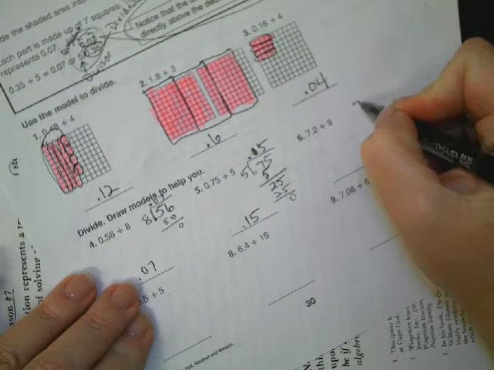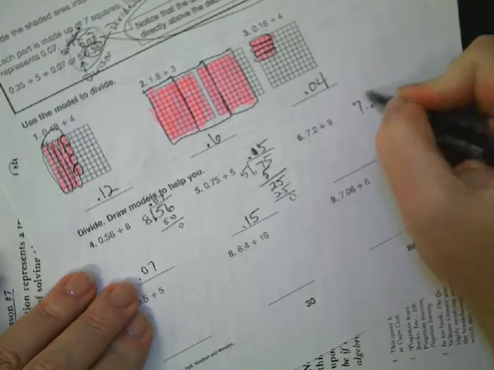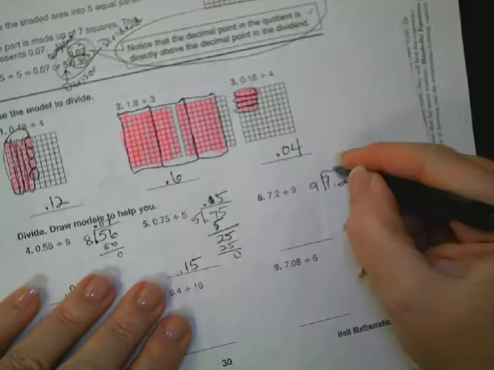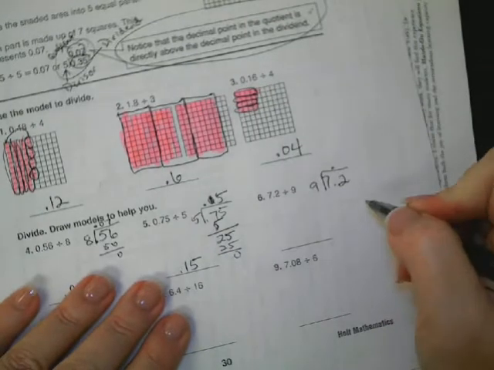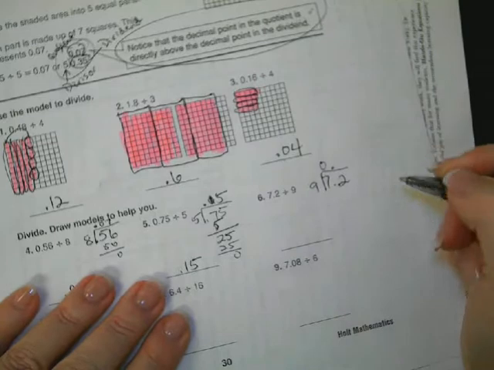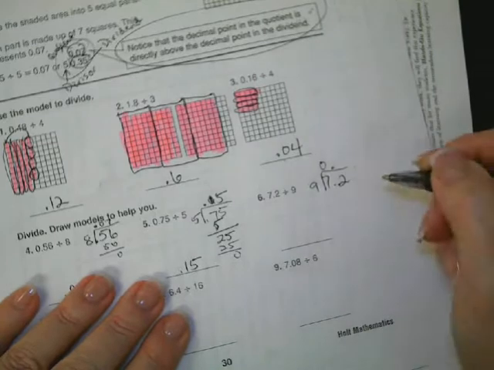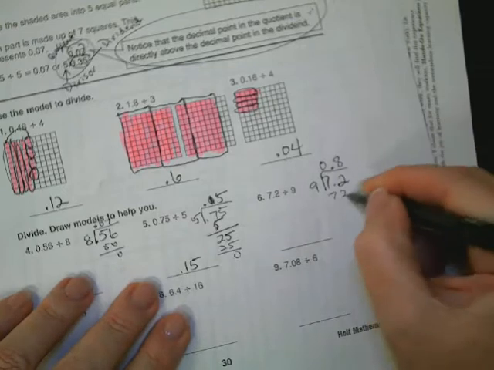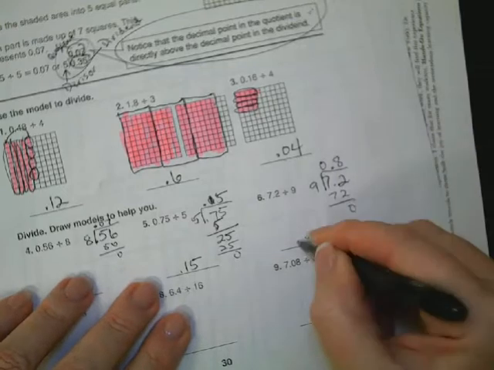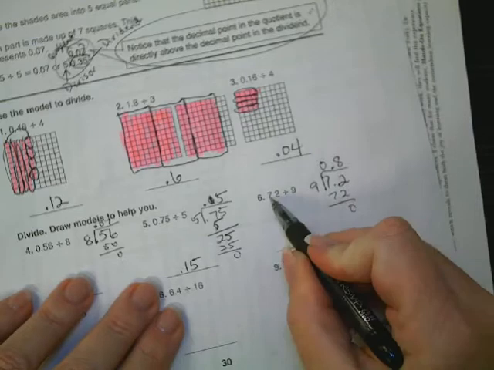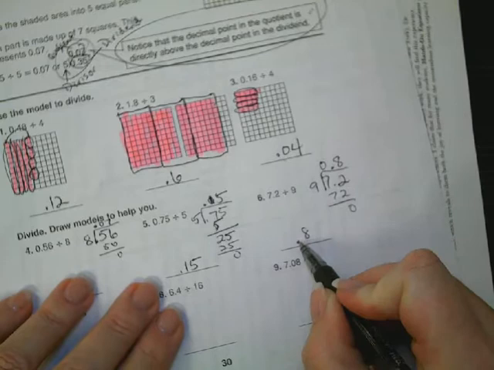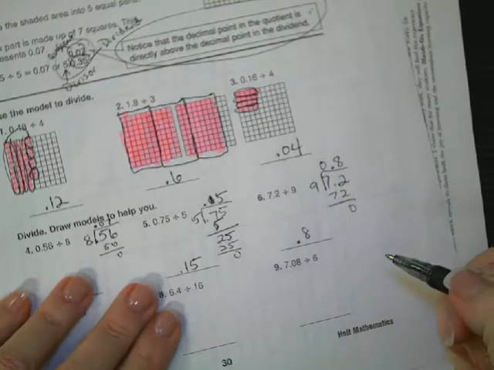All right, 7.2 divided by 9. The decimal is going to go straight up. 9 won't go into 7. You can put a 0 there, but it's not necessary. It has no value. And 9 will go into 72 8 times with no remainder, so 0.8 is my answer. That means if I took 7 wholes and 2/10 and divided it into 9 groups, each group would have 8/10 in it.